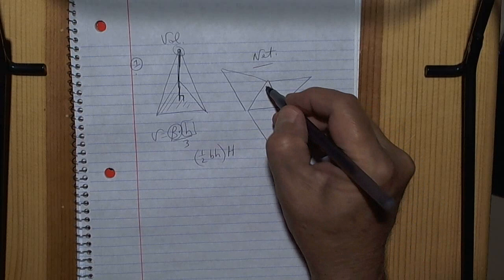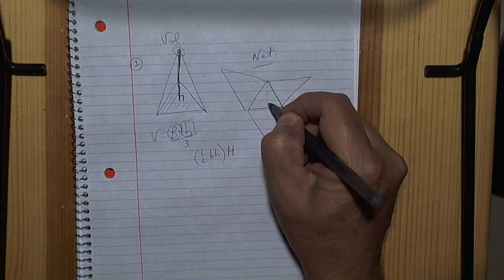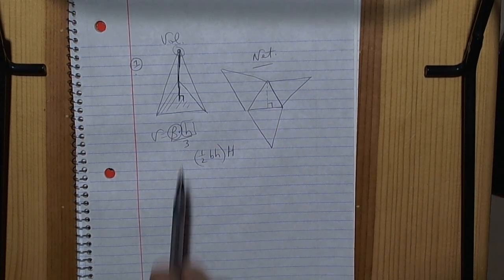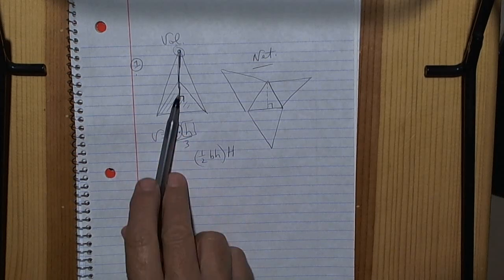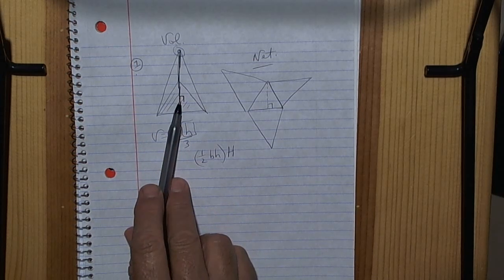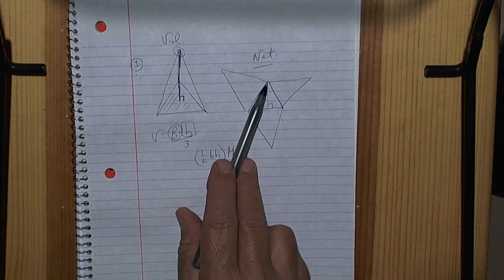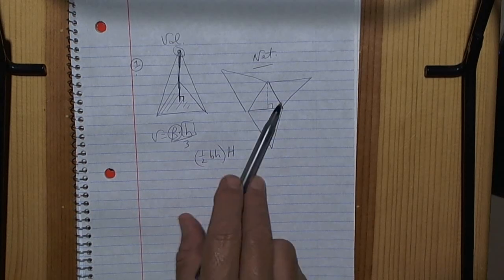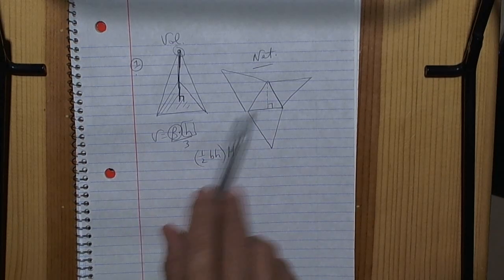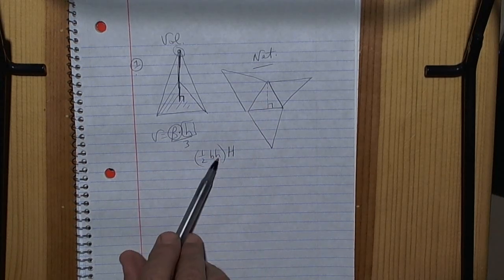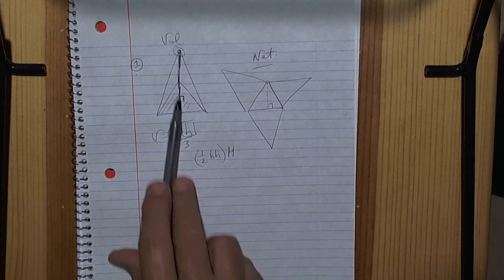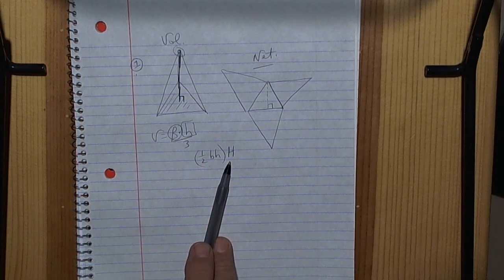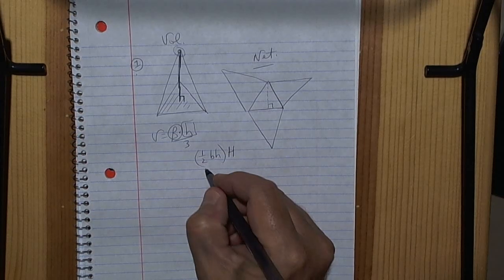Now the height of the triangle would look something like that. Okay, so there's a difference between the top of the pyramid to the midpoint at the bottom and the height of the triangle. So there are two different entities. So for the base, I'm using a small h, but for the big height of the pyramid, I'm using a big H, okay? Then you got to divide by 3.